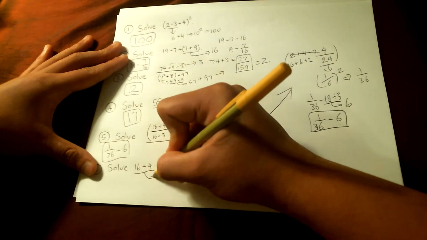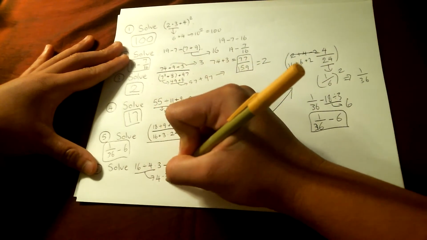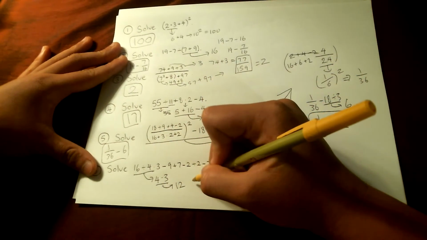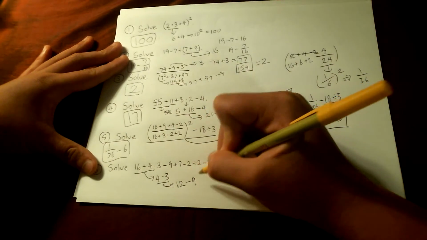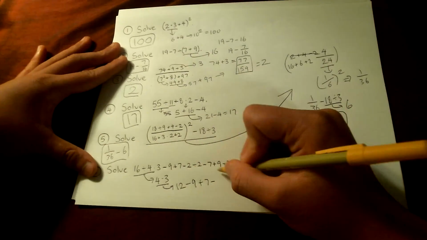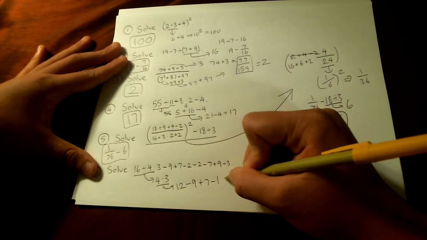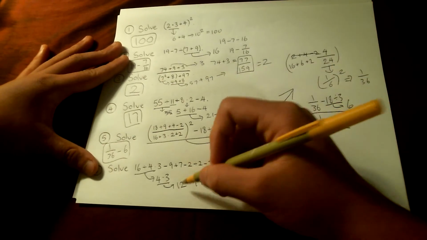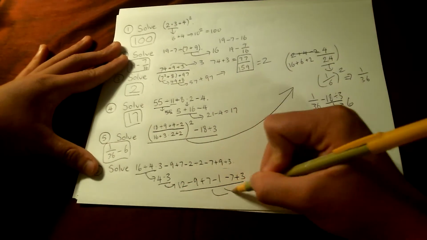So this is 4 times 3, which is 12, minus 9 plus 7 minus 2 divided by 2 equals 1, minus 7 plus 9 divided by 3 equals 3. So we would just have to solve this.